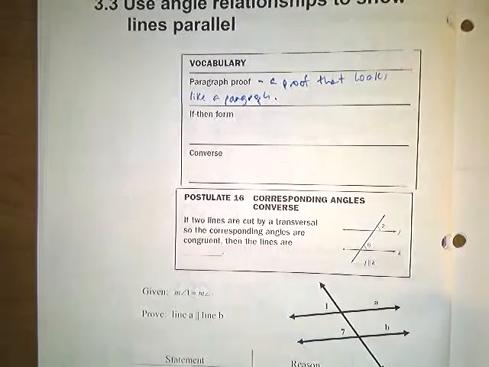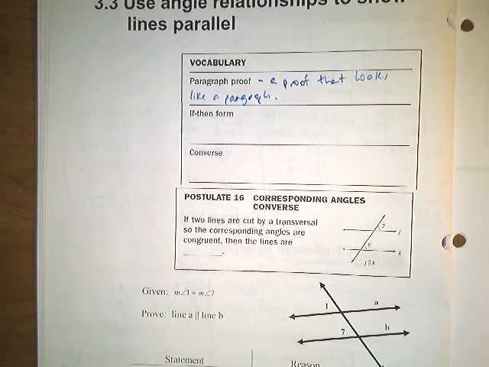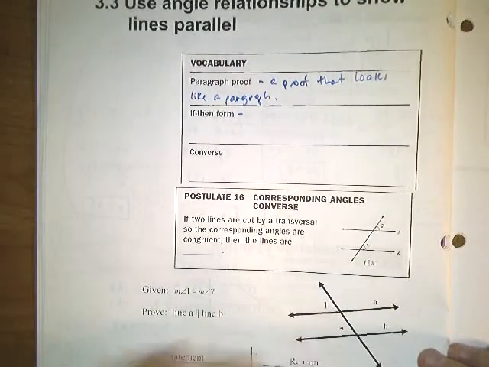So basically, your statements and your reasons are just written all together as if they were a statement. Like you would say, oh, angles 1 and 2 add up to 180 degrees, and the reason would be they are supplementary. Something like that. But you would just state that all as one large sentence, and then you move on to the next sentence.